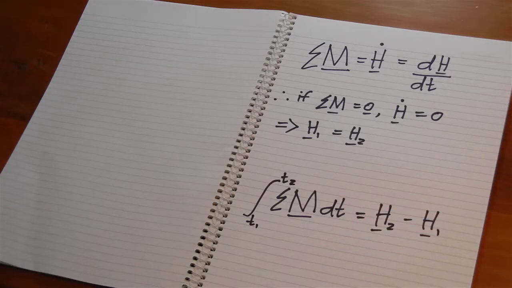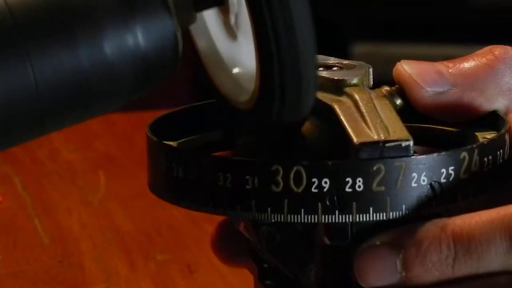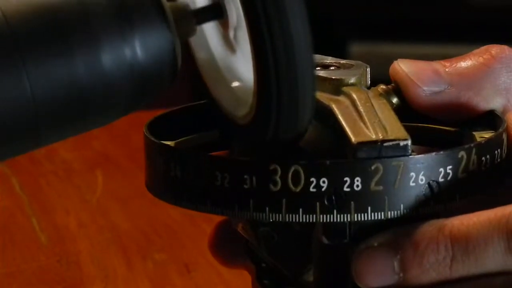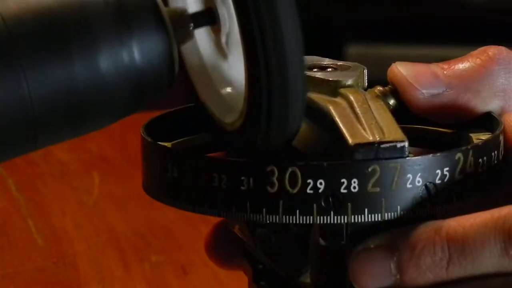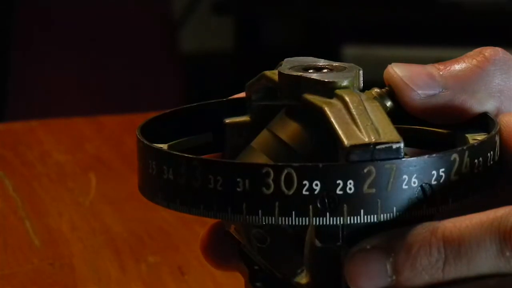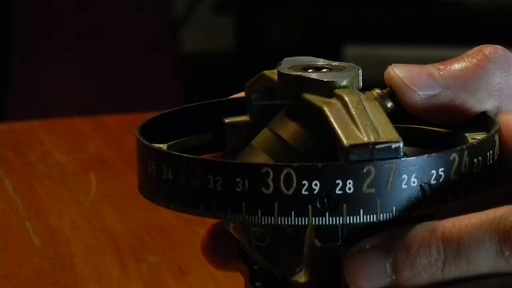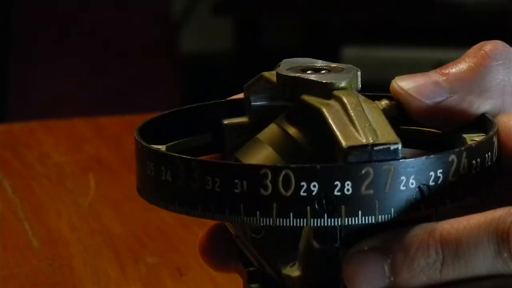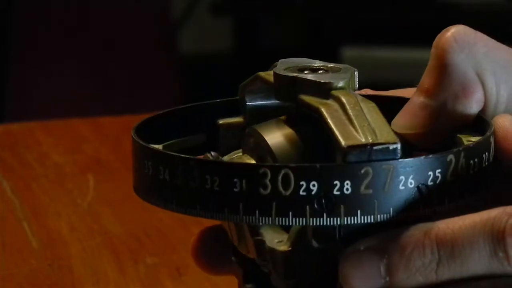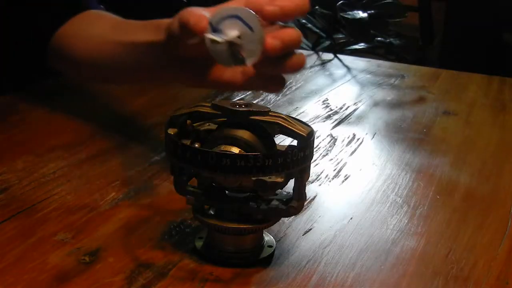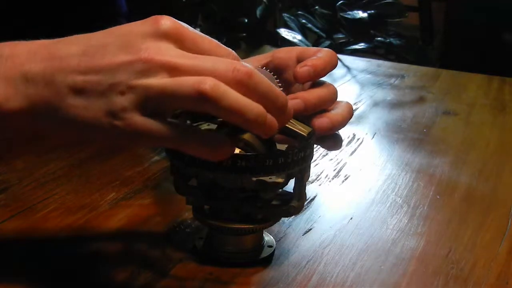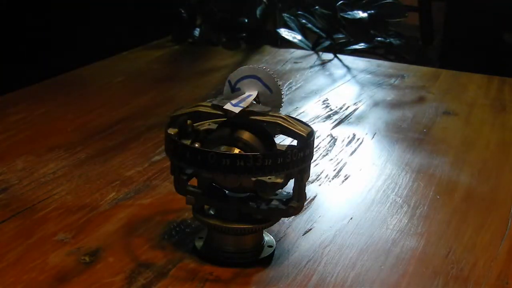Let's try this out. Here we have a gyroscope, a rotor suspended within a rotating frame on low friction bearings. These allow the mass to spin at a high angular velocity, whilst only applying a negligible moment to it. Due to its high angular velocity, the rotor possesses a large amount of angular momentum. In this case, the angular momentum is directed towards you.